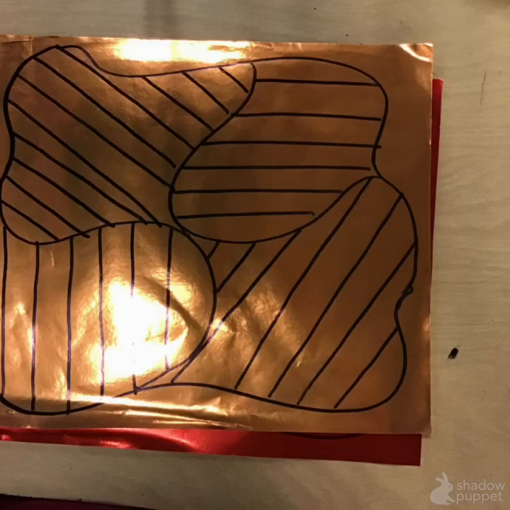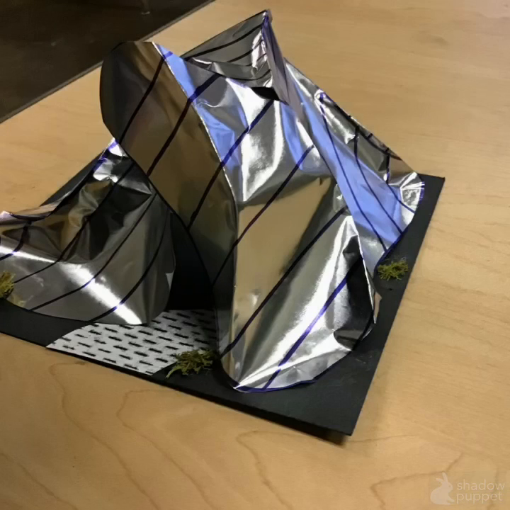Inside of those sections, you're going to make some vertical lines, some horizontal lines, and some diagonal lines. Try to vary the lines inside of those sections so that they're different. You can make them a little bit closer together, or you can make them a little bit further apart. And if you want to, you're allowed to use a ruler for those lines. All right, after we make our lines, I will show you how to form our buildings.